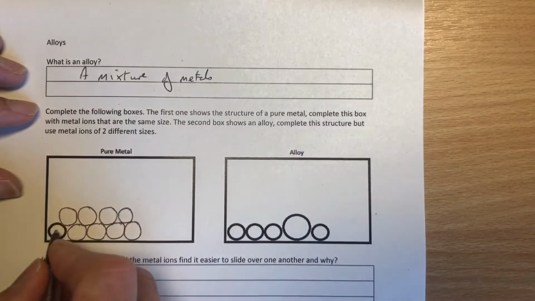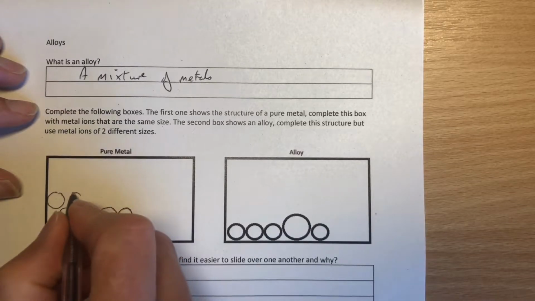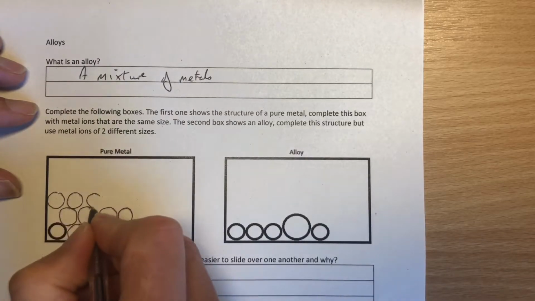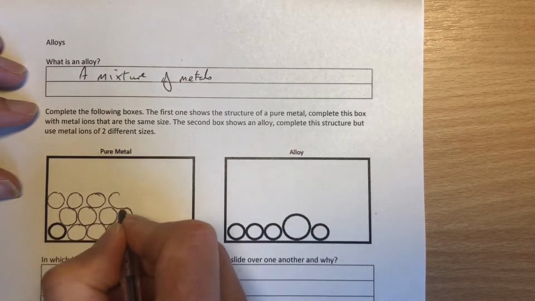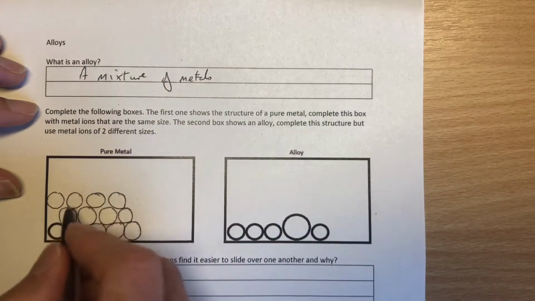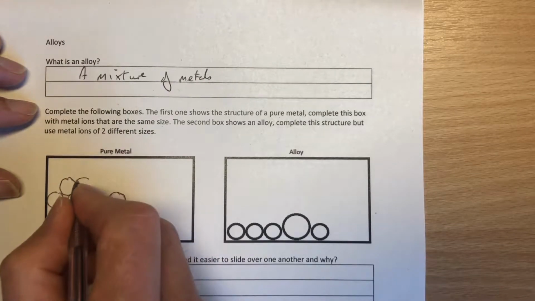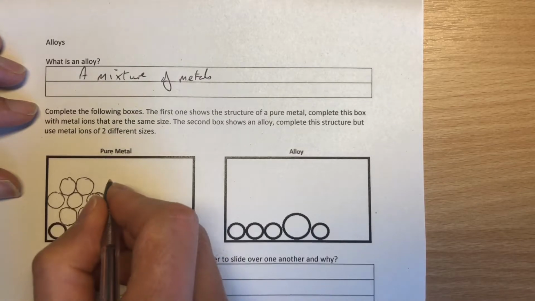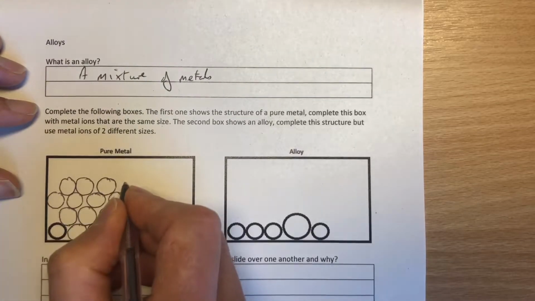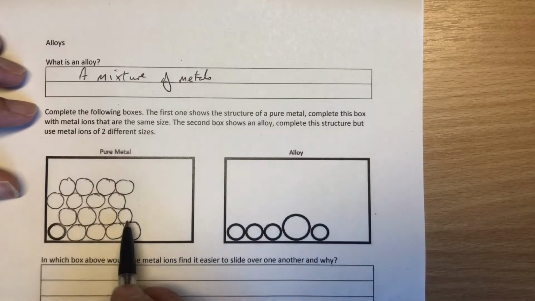So the next row is going to be above the first row, like so. And we're going to have all these ions like this, and I'll try and make them the same size, try and make them touching, although I've kind of missed there, but try and imagine they are touching. And now let's just do one more row. As I said, I'm not great personally at drawing these. I'm sure you can do a better job. There we go. Right, so that's the pure metal.